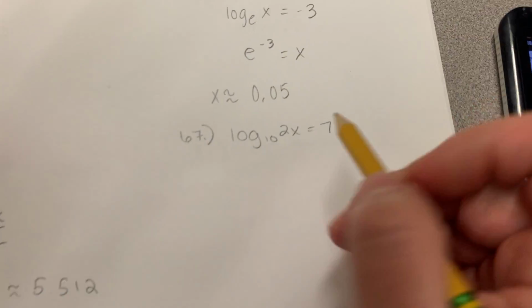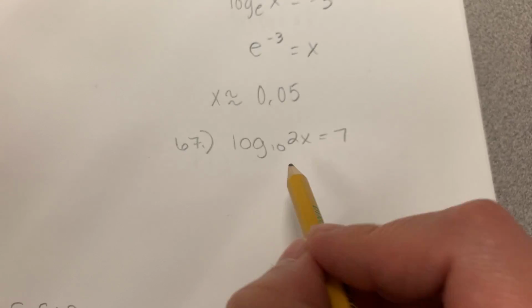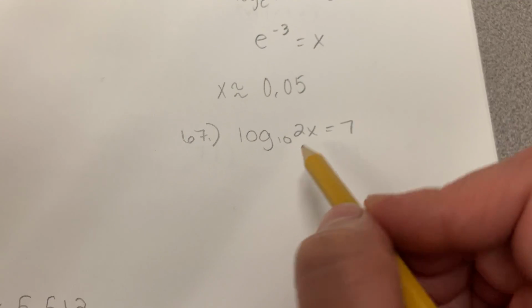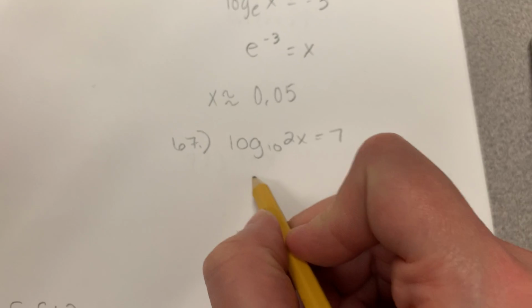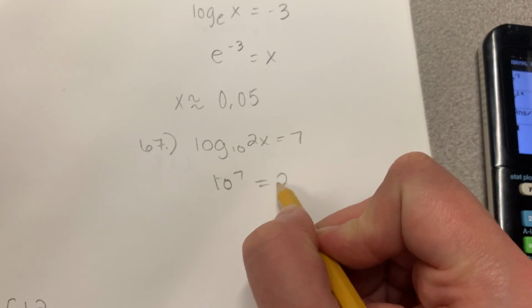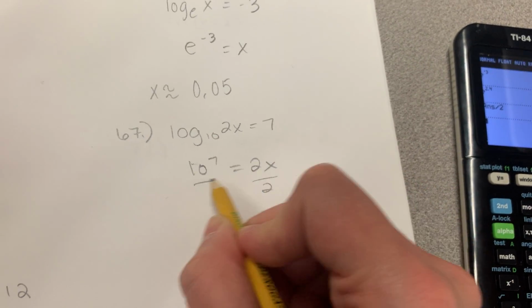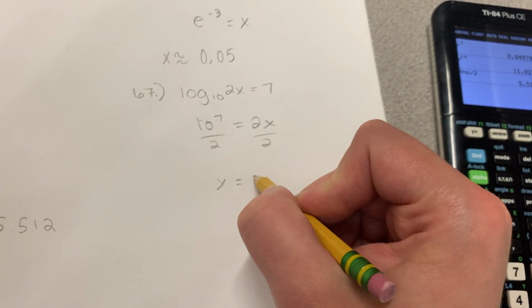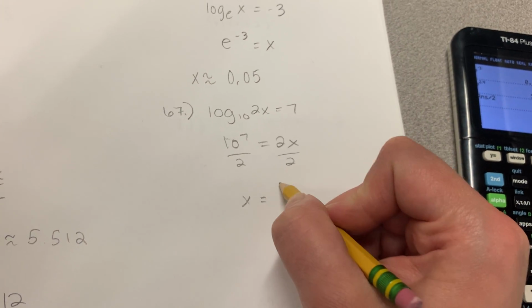Okay, the next one, log form is not helping you. You can't hit the log button in your calculator and type 2x. It doesn't make any sense. You're trying to solve for x. So if log form does not work for you, put it in exponential form. Divide both sides by 2, and that's your answer. Well, whatever you get is your answer.